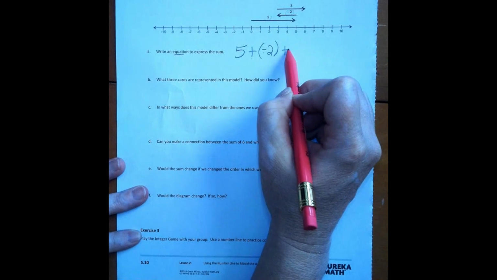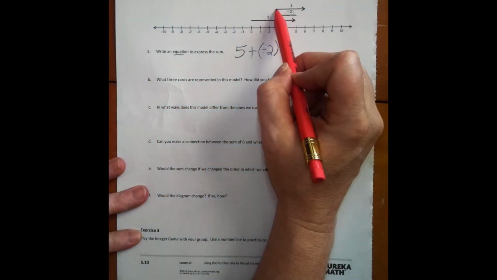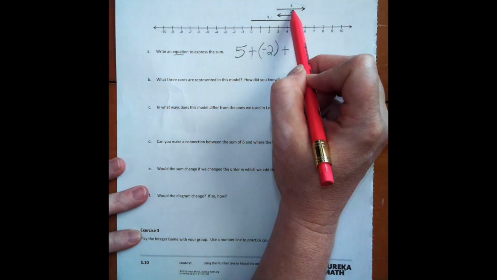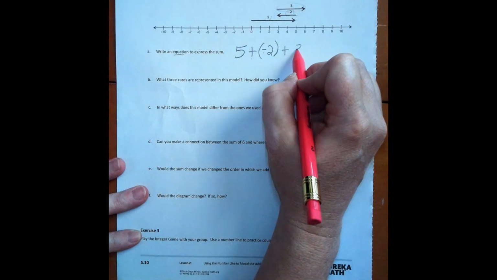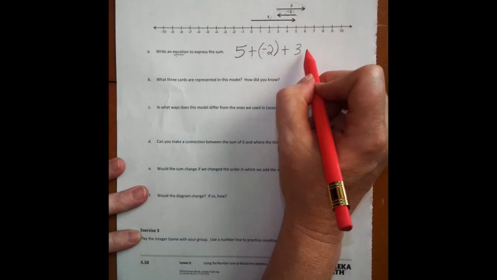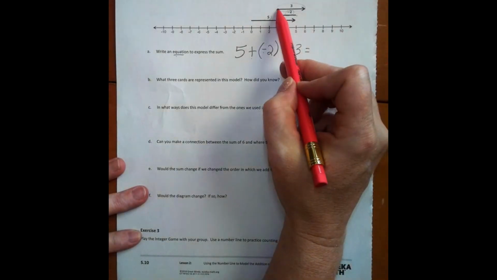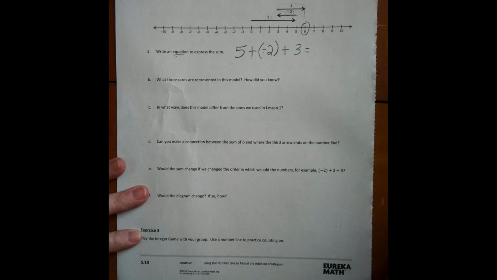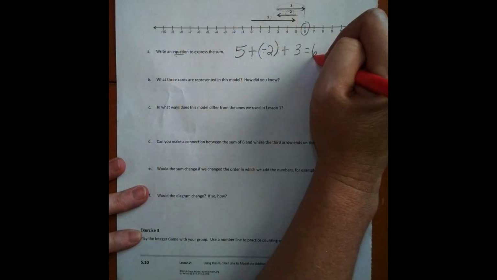And then we need to represent our third vector, which will be on the very top, and that is a +3. Now, since it's an equation, it needs an answer, and so let's see where our top vector ends up. The head of this vector stops at 6. So that's our equals.